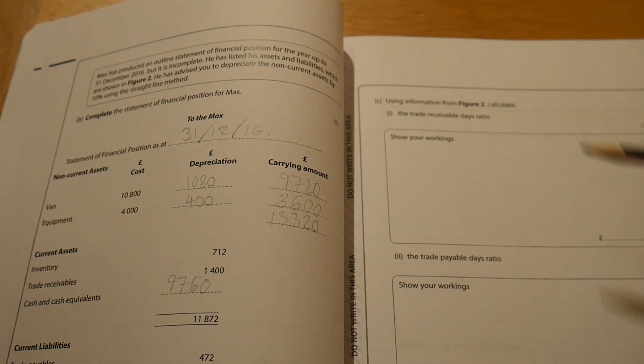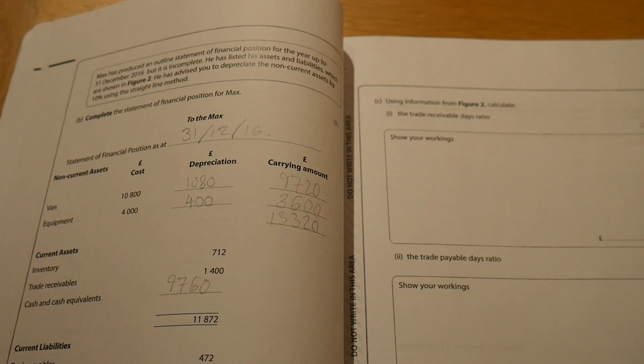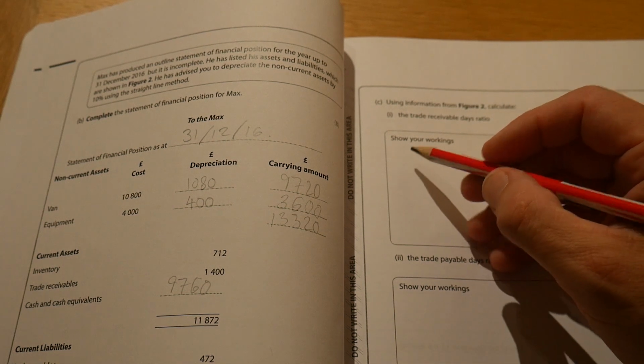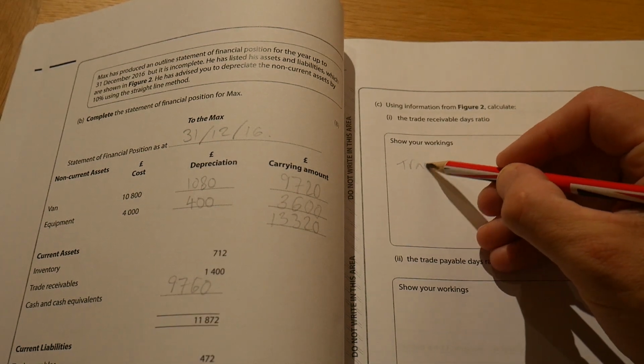So let's now move it on to this question that we've got over here. Using information from figure 2, calculate the trade receivables days ratio. So of course this tells us how quickly the business actually recoups credit sales. So to work this out, of course, we've got to take the actual trade receivables figure.